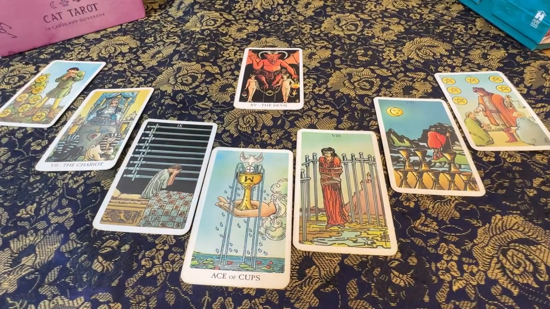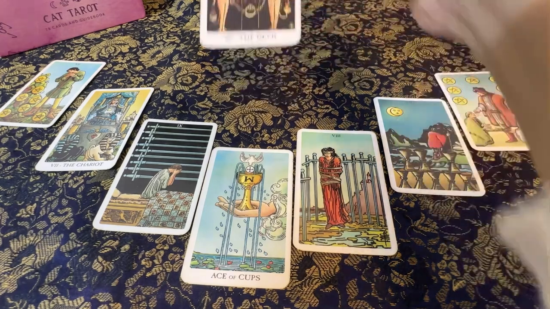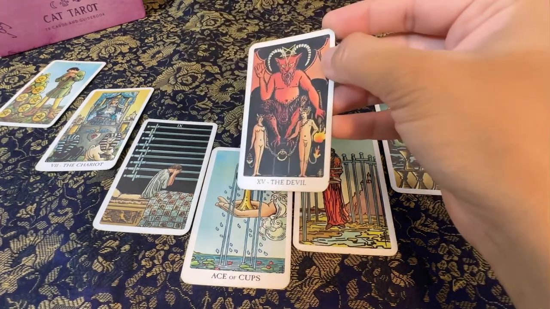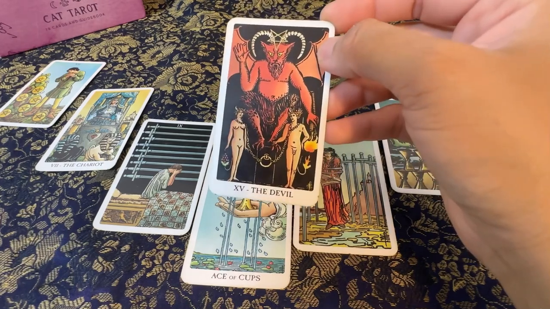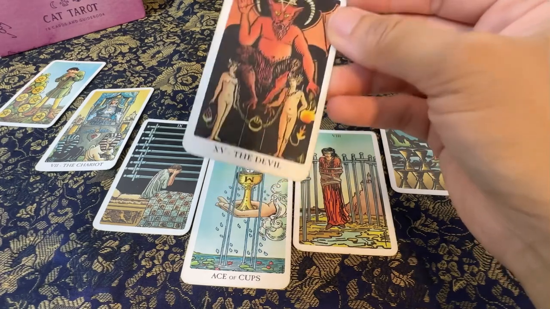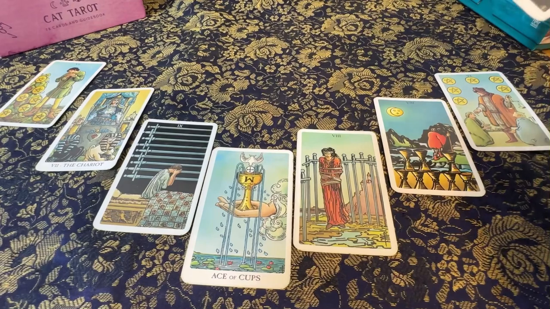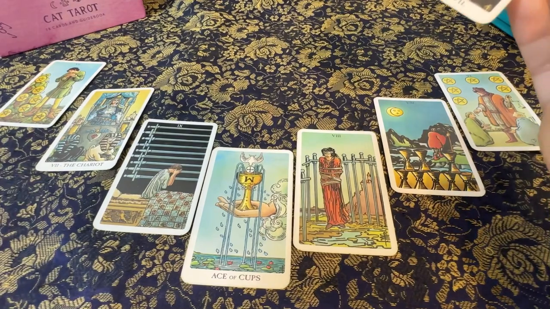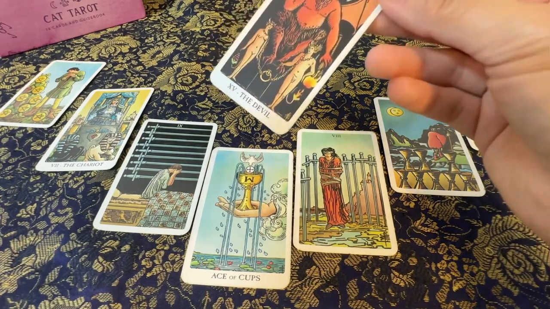So because I have the Devil card, once again, it is telling me about some kind of a relationship the person is in, which is going to give them grief, because at the end of the day, it is the Devil card. All right. So this is what I would tell the person, and this is how I would give the reading.